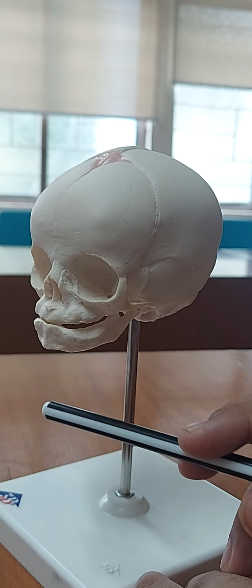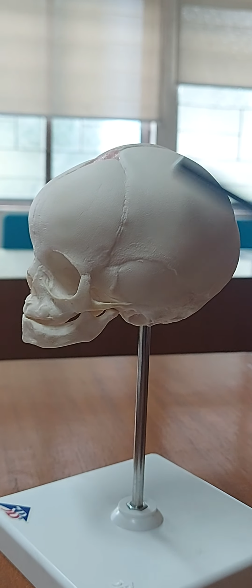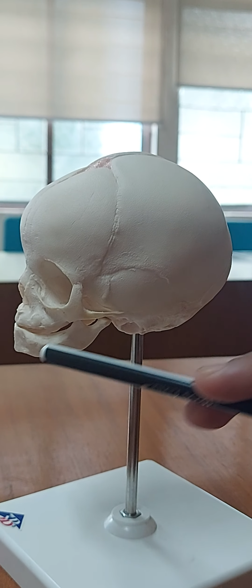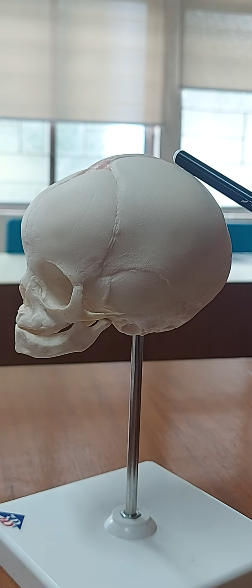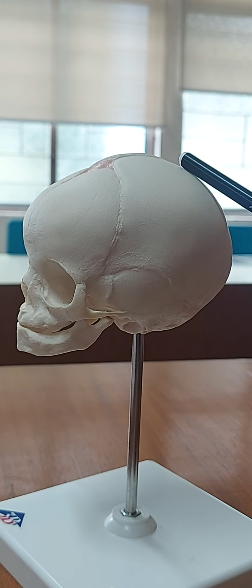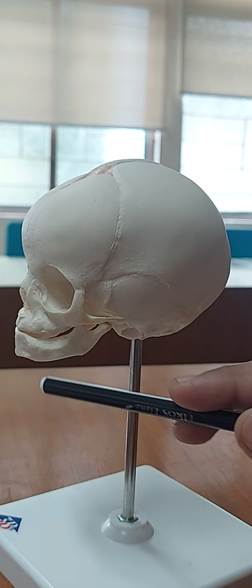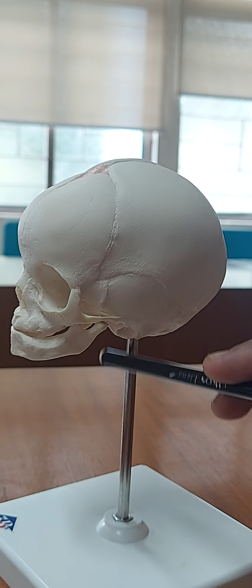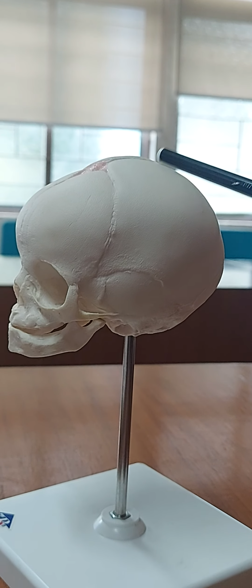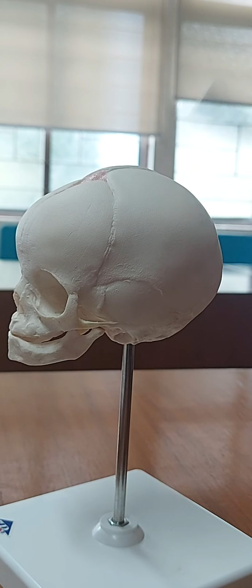Then mentovertical is the middle of the chin, or the mentum, to the highest point of the sagittal suture. So middle of the chin to the highest point of the sagittal suture, it is the largest and it measures about 14 centimeter. Then submentovertical. Submentovertical means the junction of the floor of the mouth to the highest point of the sagittal suture, and this measures about 11.5 centimeter.